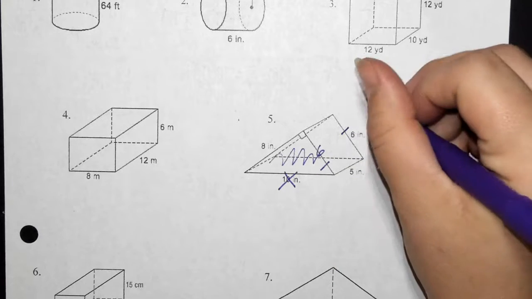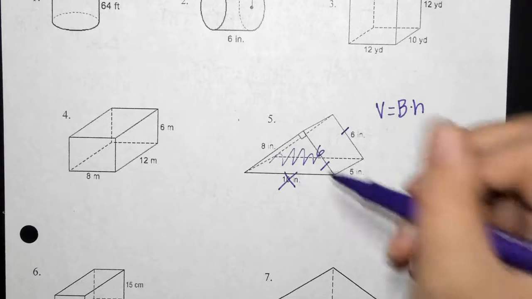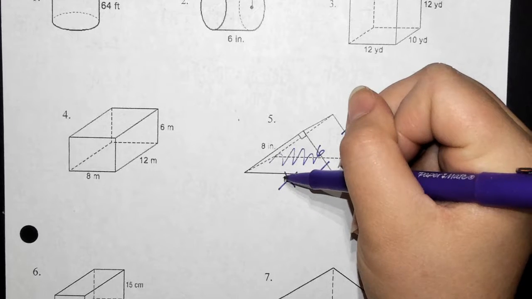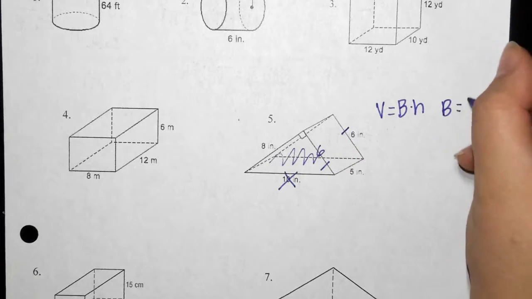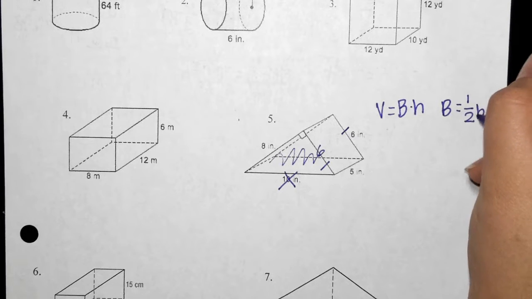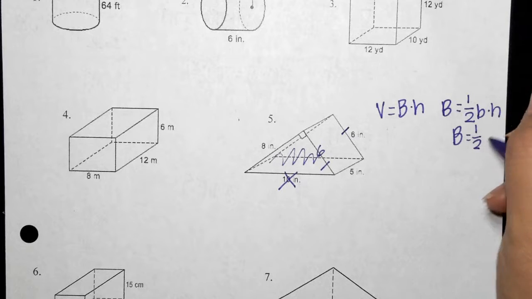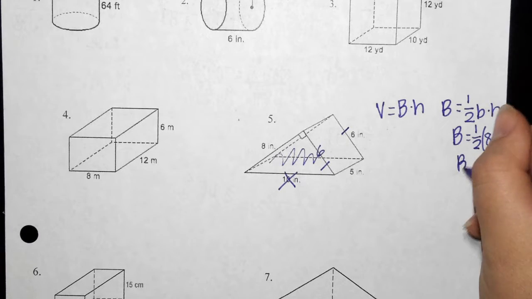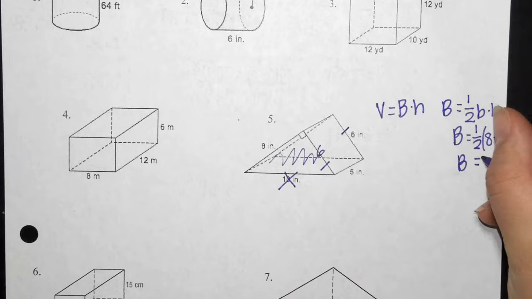Okay, so this is a prism, which means I need big B times little h. Well, this is a triangle. So when I'm finding big B, I have to use the area of a triangle, which is 1/2 B times height. So big B is 1/2 your base times your height. 48 divided by 2, yep, 24.